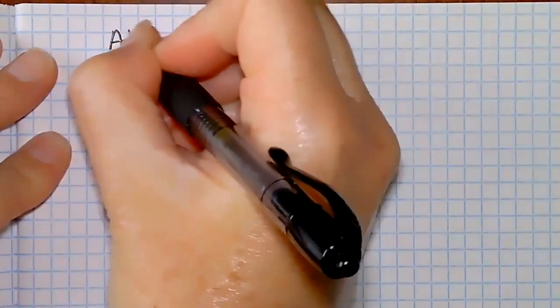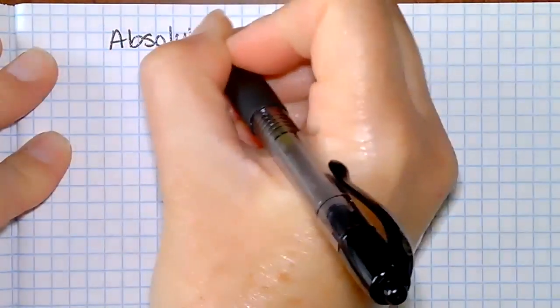Okay, so let's get started. Absolute value equations.